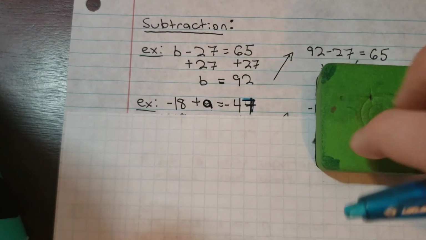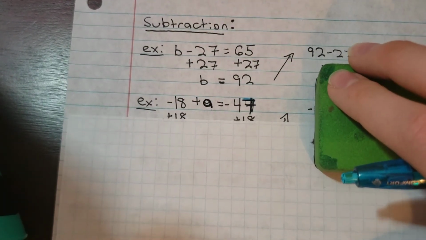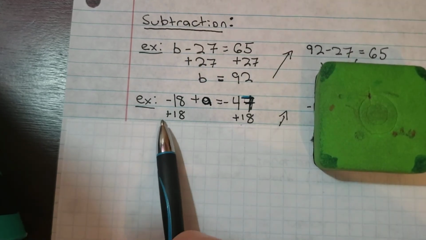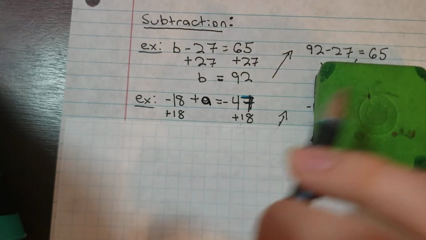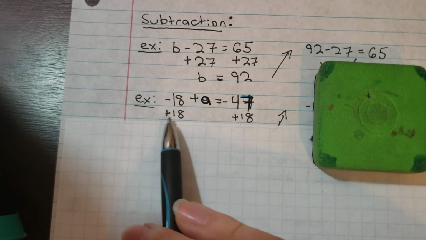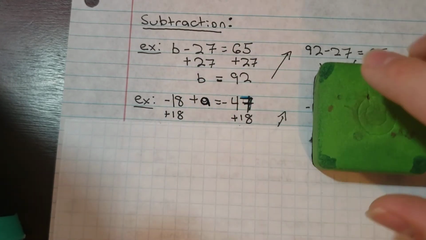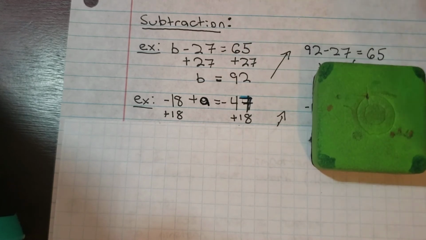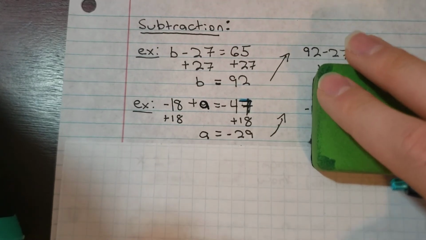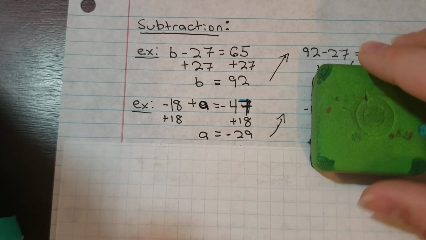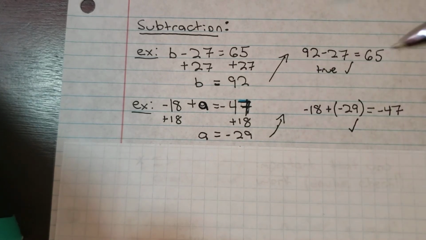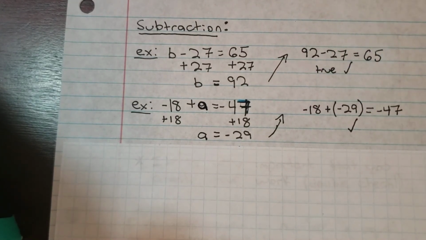Okay. The opposite of negative 18 is positive 18. So I'm going to add 18 to both sides of my equation. That's going to eliminate this guy, leaving a all by himself on this side of the equation. And negative 47 plus 18 is negative 29. Plug that in. Checks out. True statement.